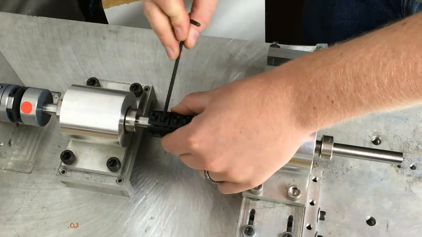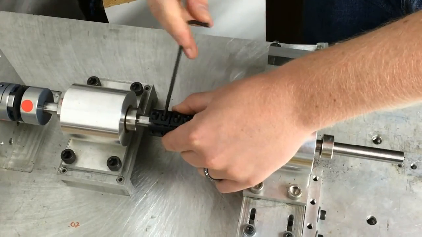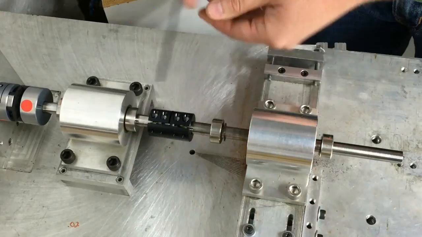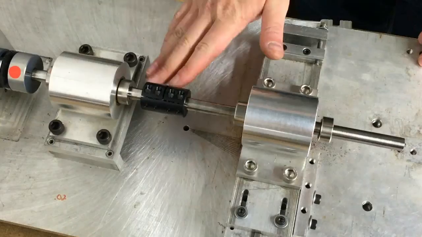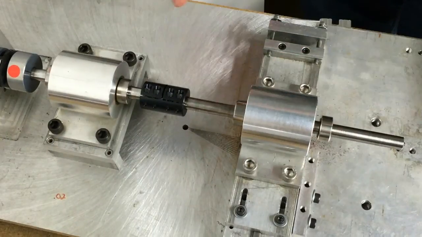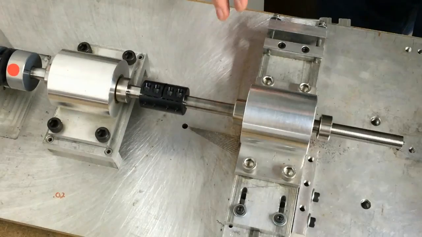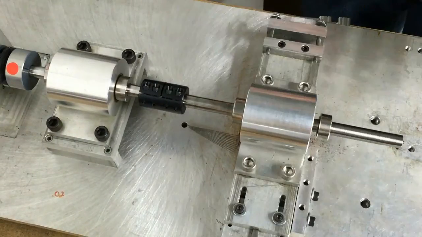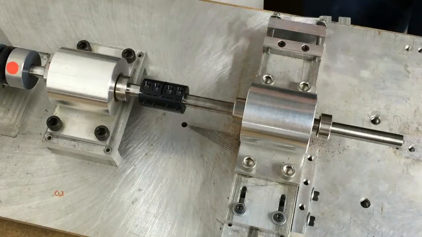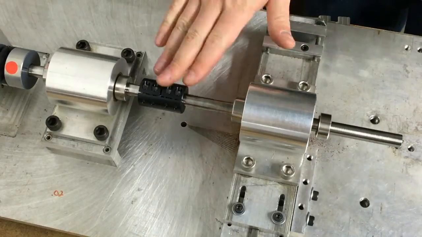Then we'll begin the installation of the rigid coupling per the instructions that can be found at Ruland.com. The rigid is now fully assembled, and as you can see, the parallel and angular misalignment that we had present in the system before is now fixed due to the alignment of the rigid coupling.